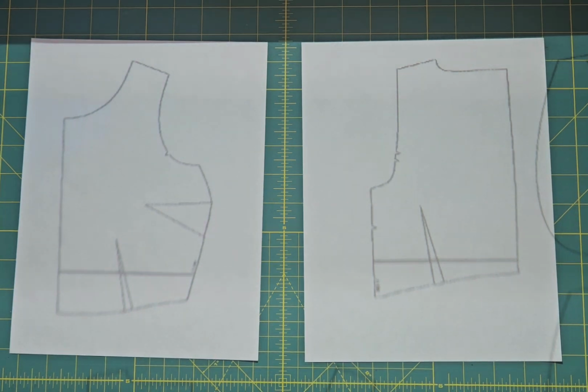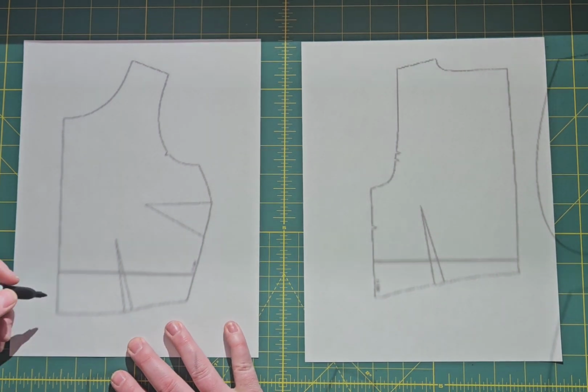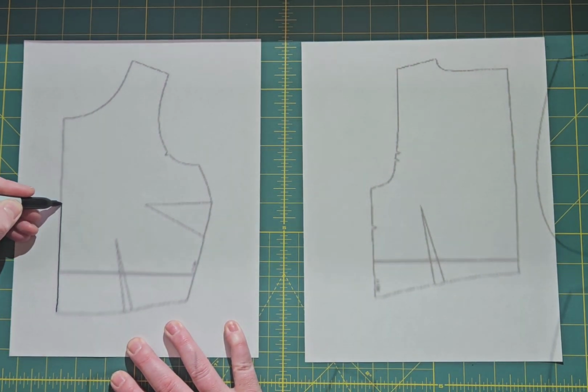As I talk about in the blog post, which I will link up below so that if you are a reading learner you will be able to do that. We start with drawing the center front of our bodice.